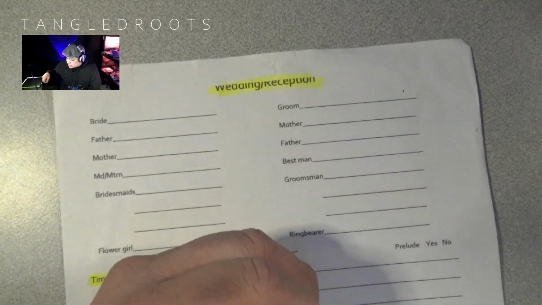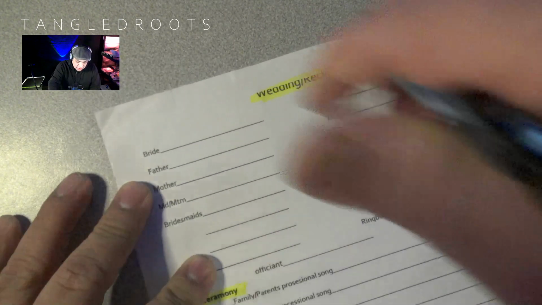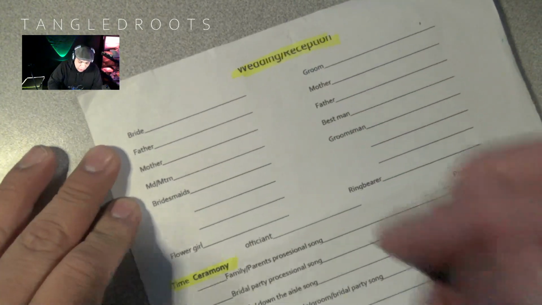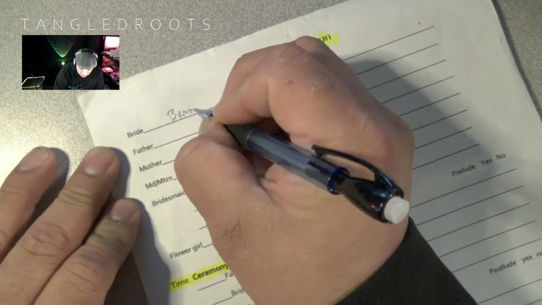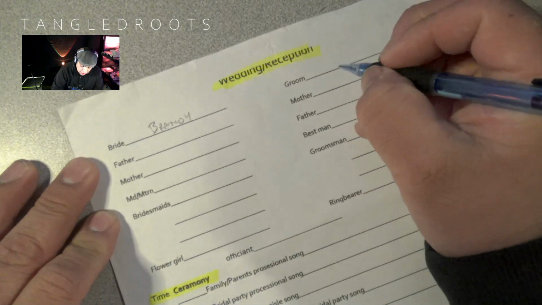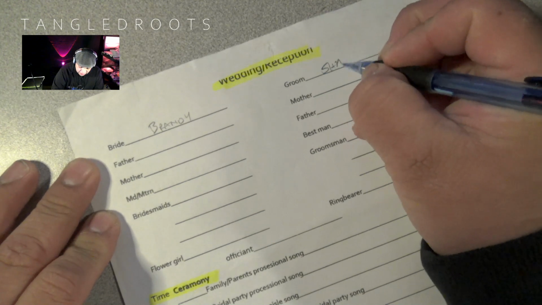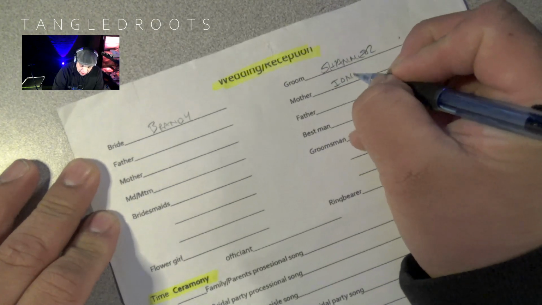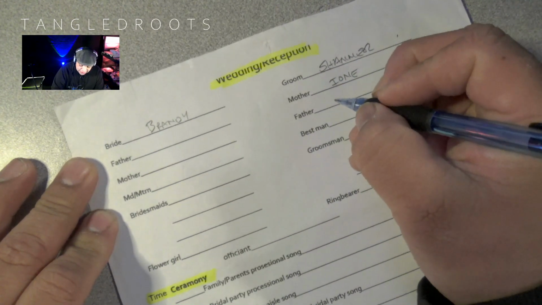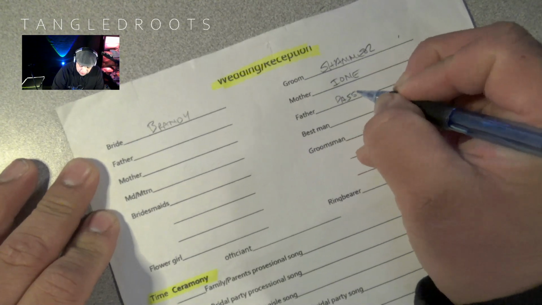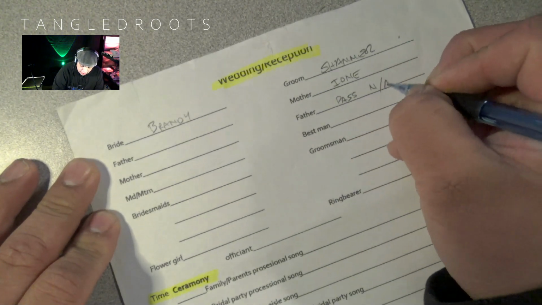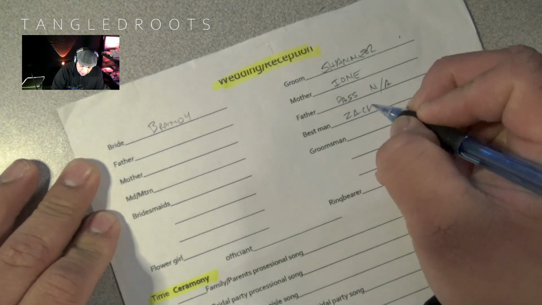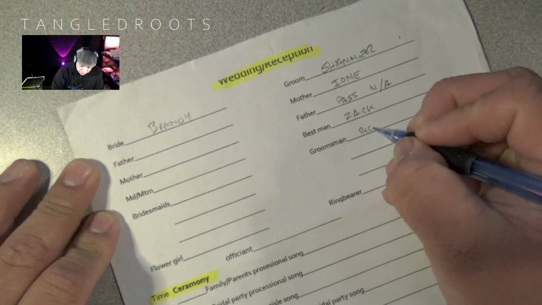So let's go over this, and I'm going to fill this out just so you can see. For the bride, I'm just going to use my family, me and my wife. So Brandy. You're going to fill this out, Brandy, and then the groom is Shanner, which is myself. Then my mother, her name is Ione, and my father is deceased, so he's passed. So I'm going to put not available.